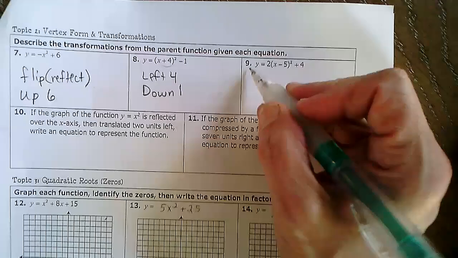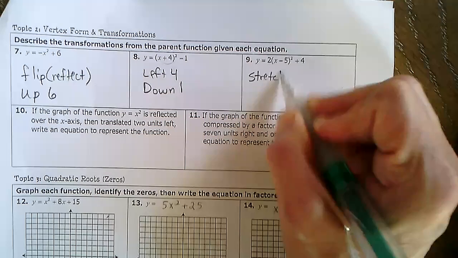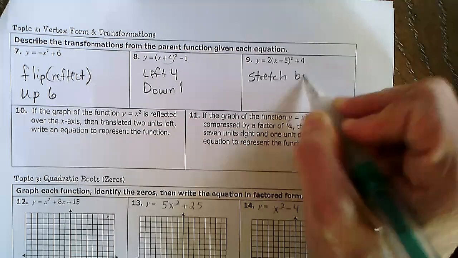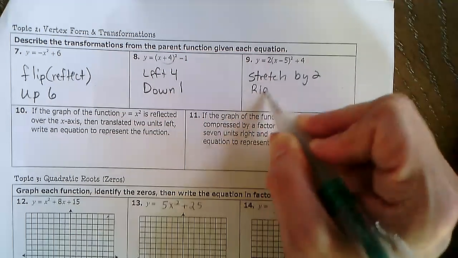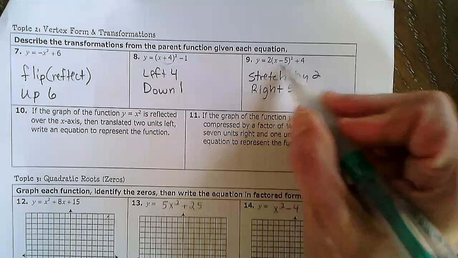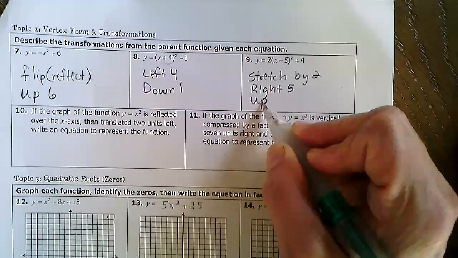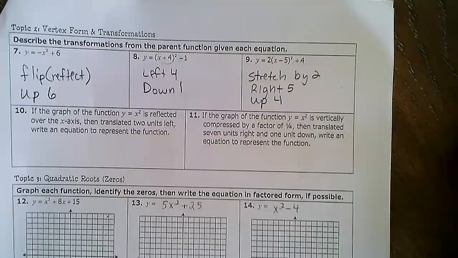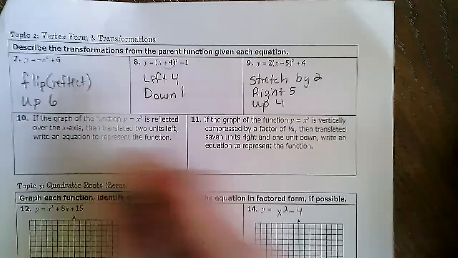Okay, on number 9, the 2 is going to make it stretch by 2. And that's going to make it go right 5, because you do the opposite inside the parentheses, and then up 4. Okay, again, you'll want to look back at your notes to see all of those transformations.